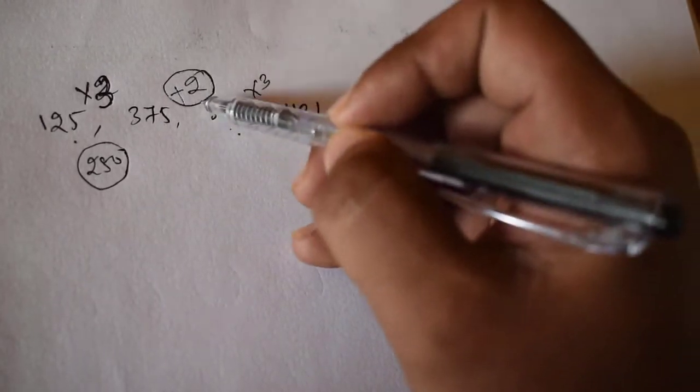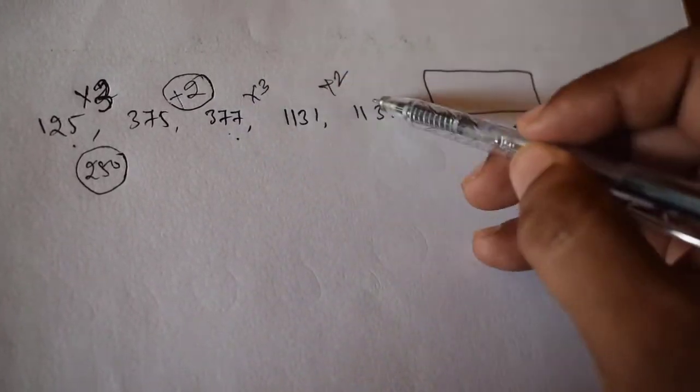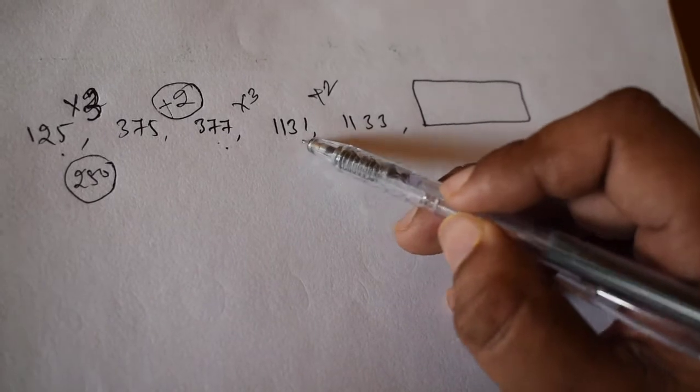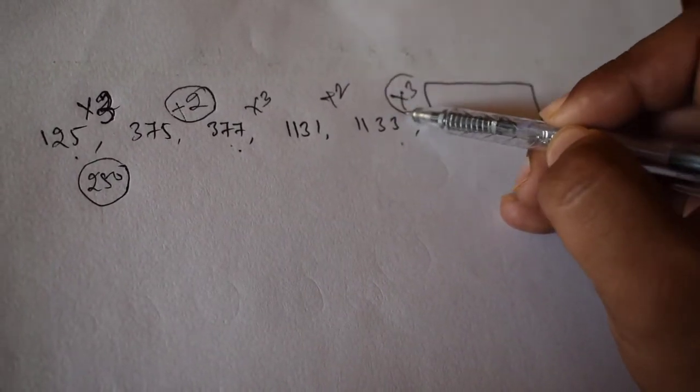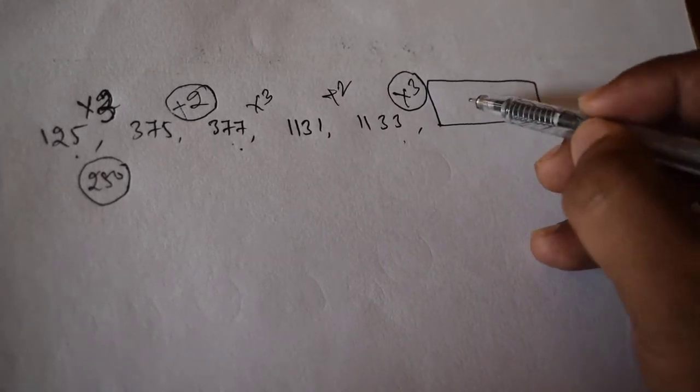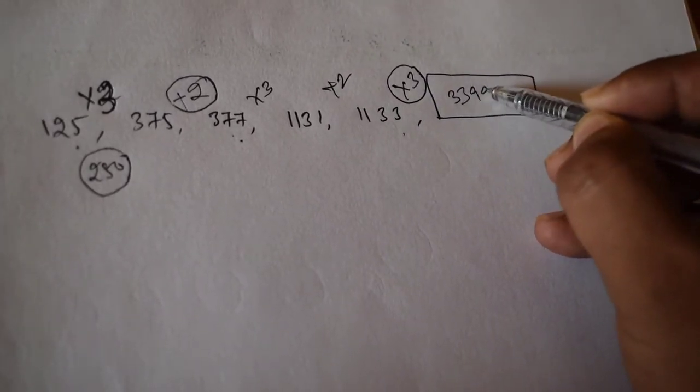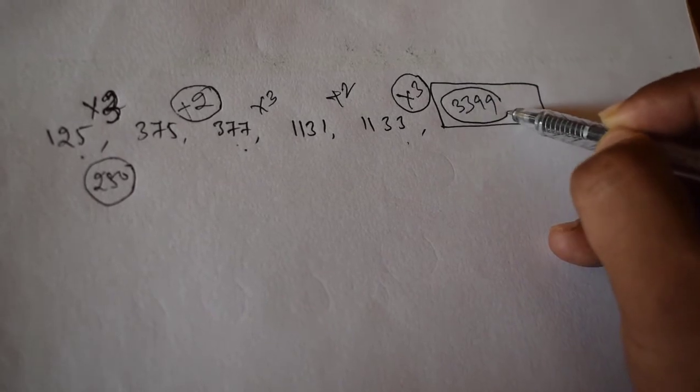And 1131 again plus 2. Is it following? Yeah, it's following. 1131 plus 2 is 1133. So here we need to multiply this by 3. So 1133 into 3, it is 3399. This completes the number series here.